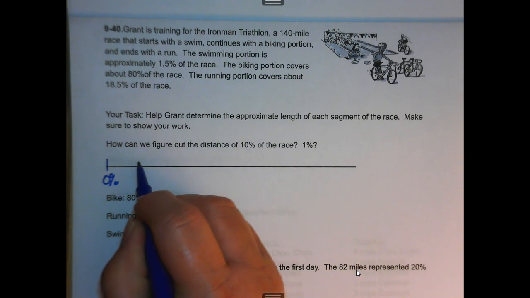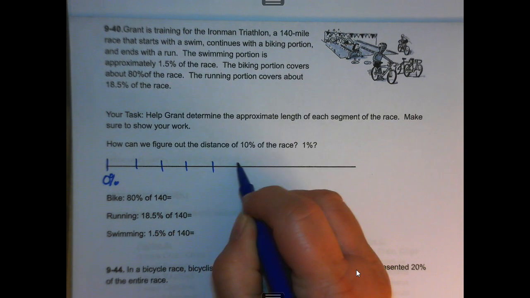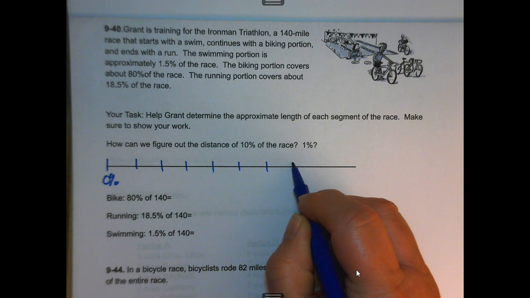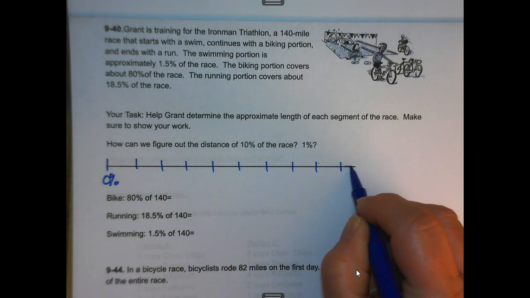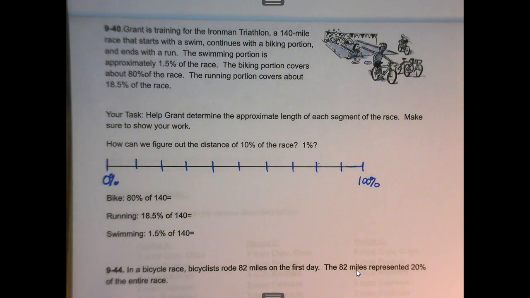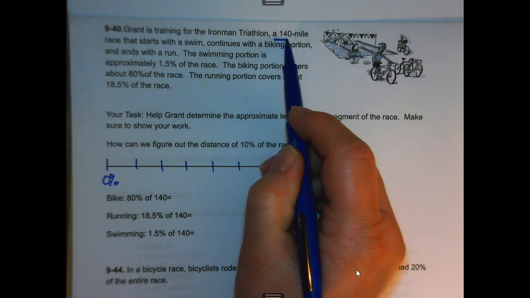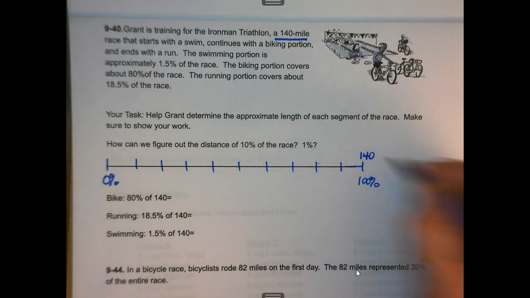And then I try to eyeball 10, 20, 30, 40, 50, 60, 70, 80, 90, and 100%, trying to make those as even as I can. And if I go back up into our problem, it says the total is 140 miles.